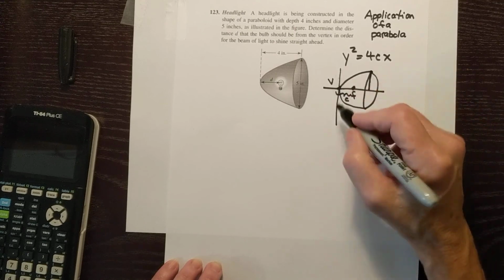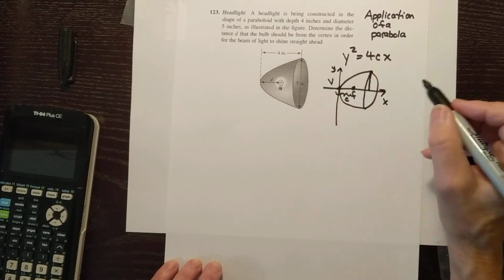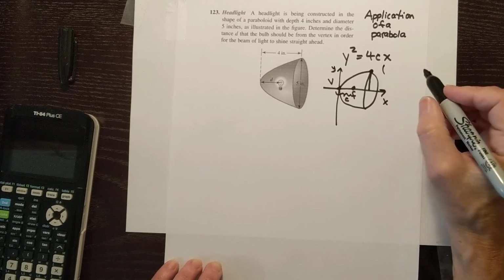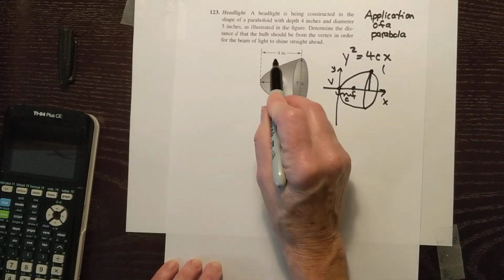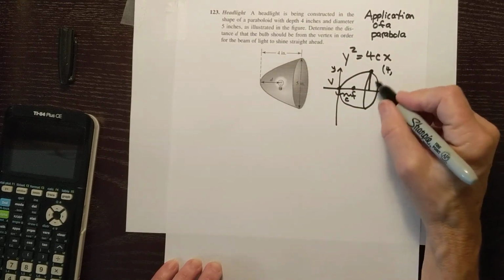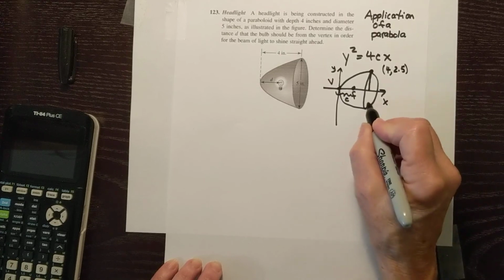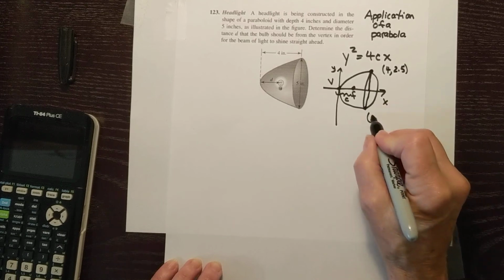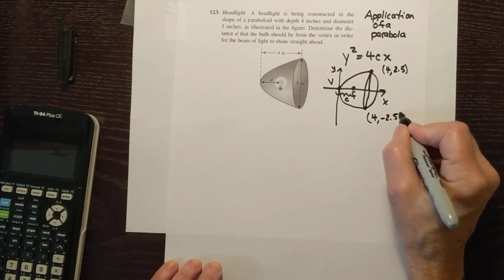Since I've put this on an x-y axis so I can talk about it, the point right here on my parabola would have the coordinates: I'm going to go to the right the depth, which is 4 inches. So x would be 4 and y would be the radius, 2.5. Also, we could identify another point on our parabola down here. This one at the edge would be 4 to the right and down, negative 2.5.